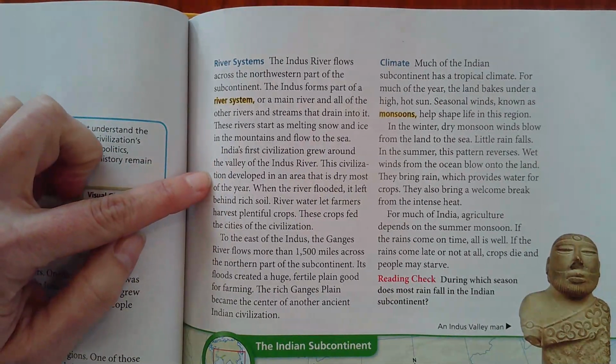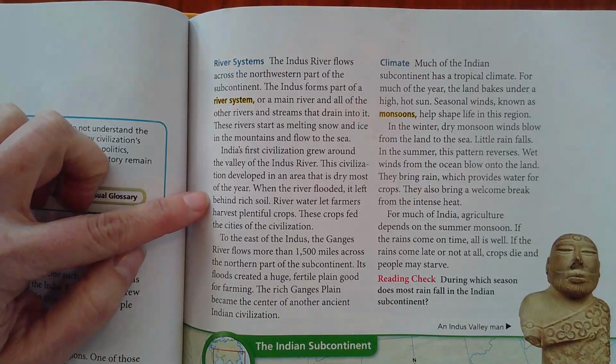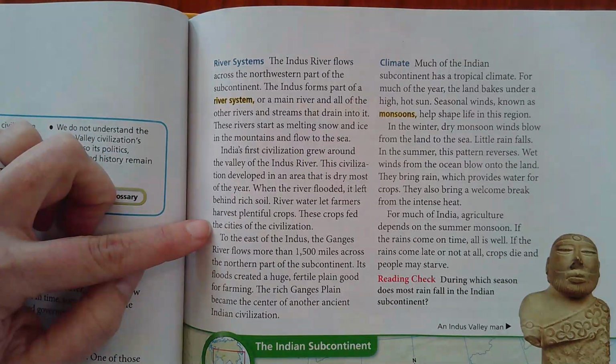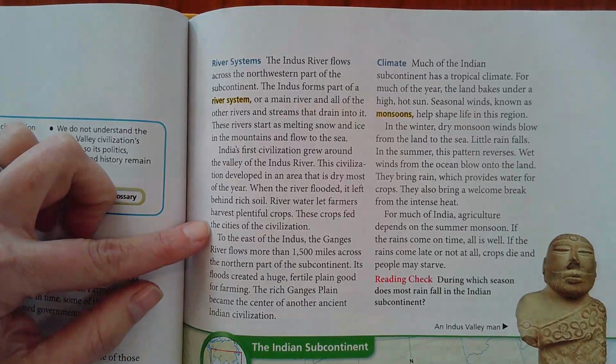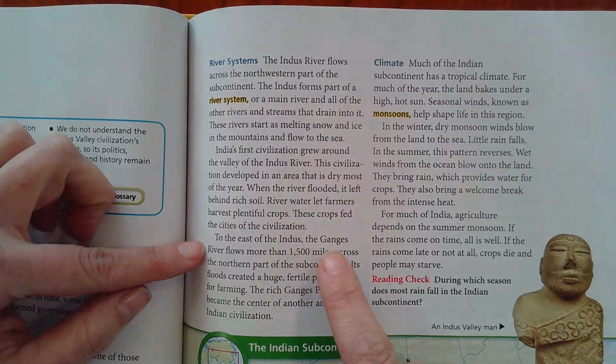This civilization developed in an area that is dry most of the year. When the river flooded, it left behind rich soil. River water let farmers harvest plentiful crops. These crops fed the cities of the civilization. To the east of the Indus, I want you to say this with me, the Ganges.